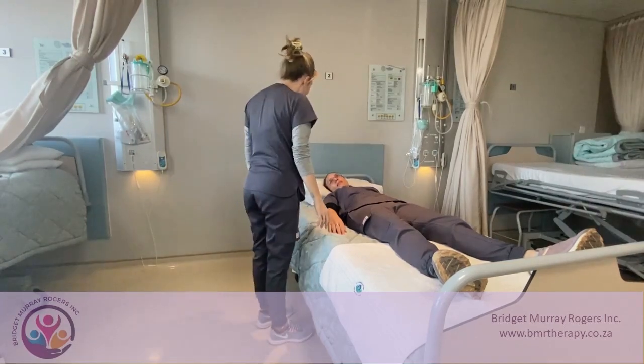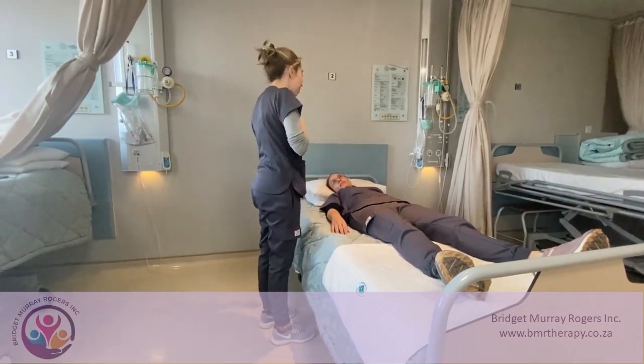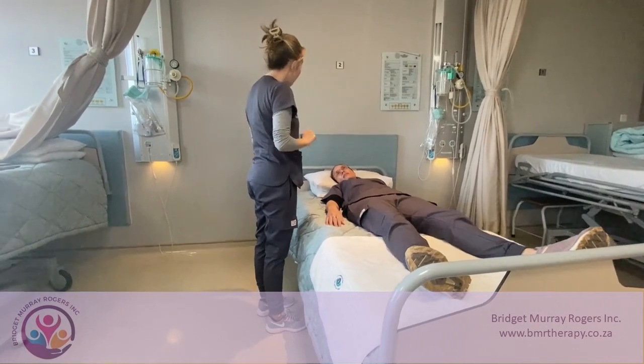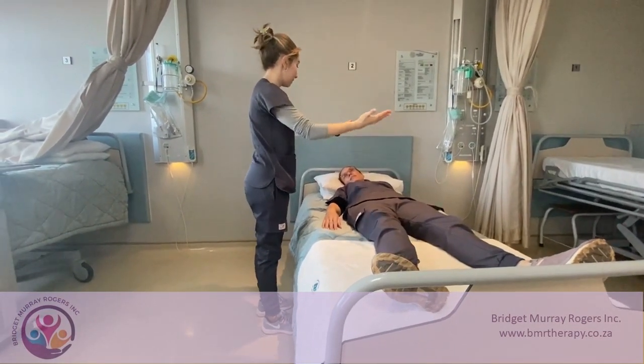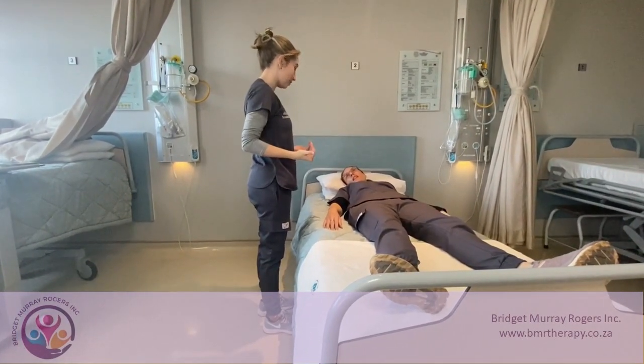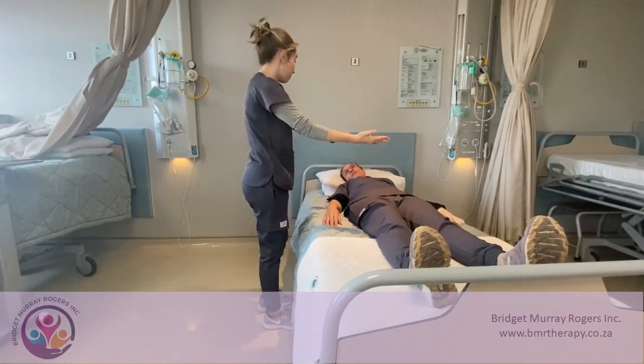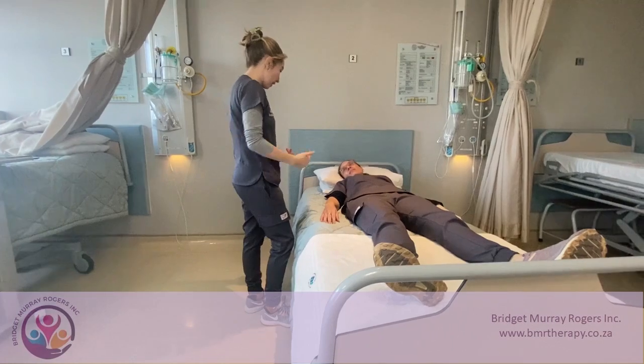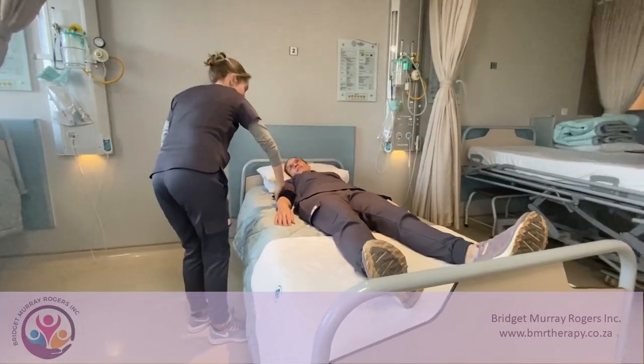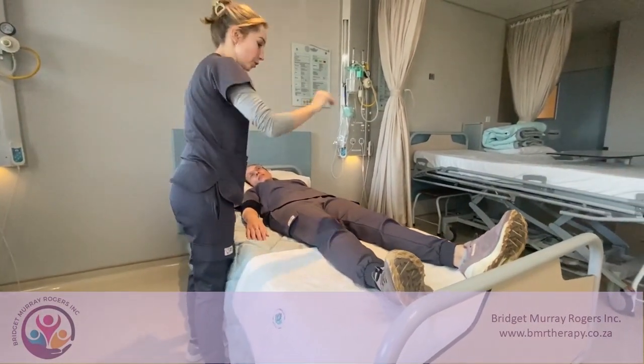The therapist will now demonstrate how to correctly mobilize a stroke patient into side lying in bed in preparation for transfers. This demonstration shows rolling to the unaffected side. The affected hand can be identified by the white surgical glove. First, the therapist introduces herself and explains the transfer and the steps involved.